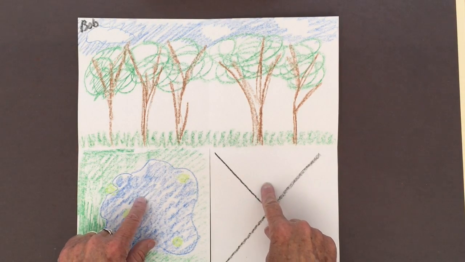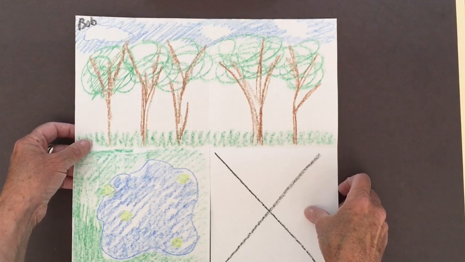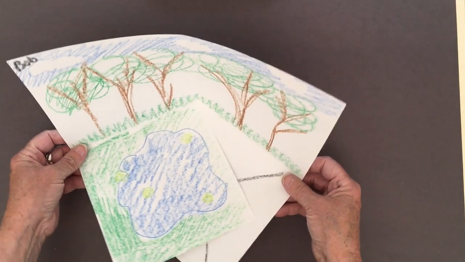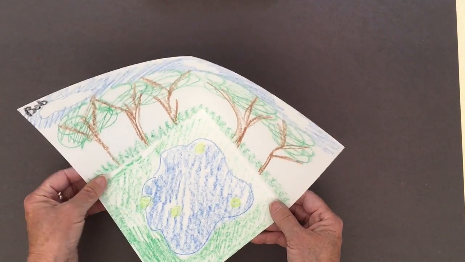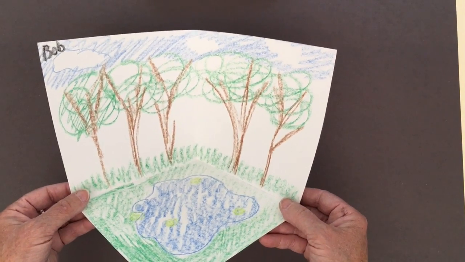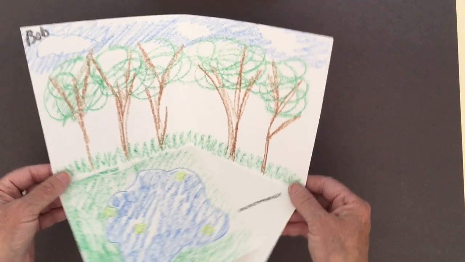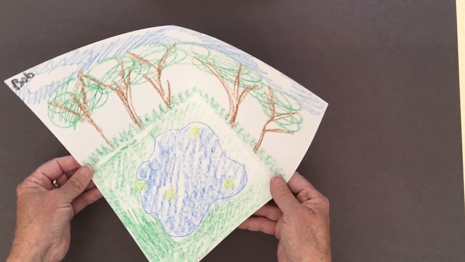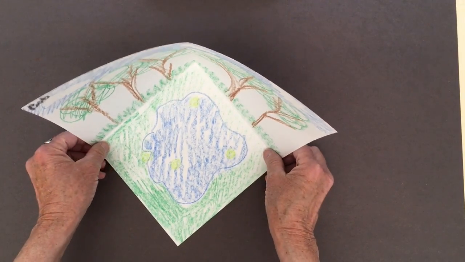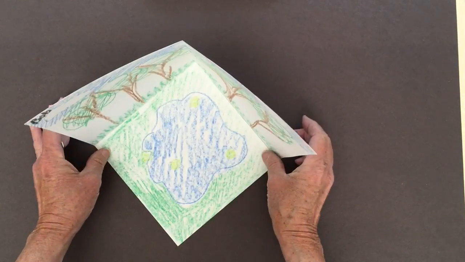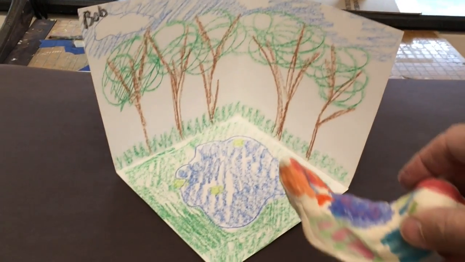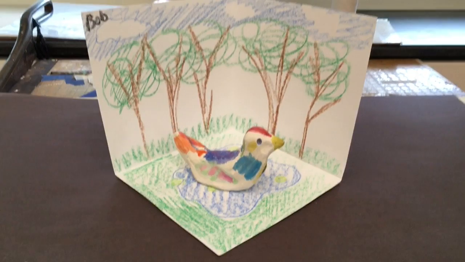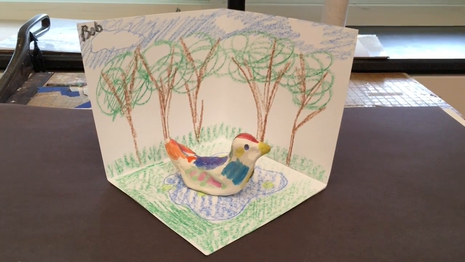Now watch how this works. I'm going to put the pond or the nest or whatever I drew on top of the X, just like that. And suddenly my flat paper is three-dimensional. So I go on top of the X and I set it down on my table. I can fold it in a little bit to make it stand up. I can put my bird right on top of that. And there it is.